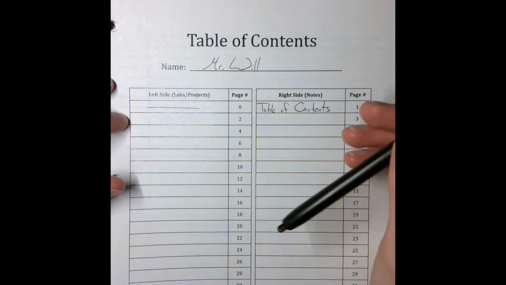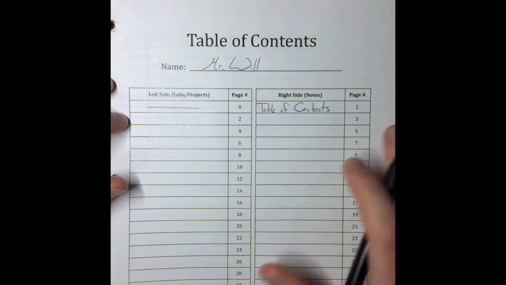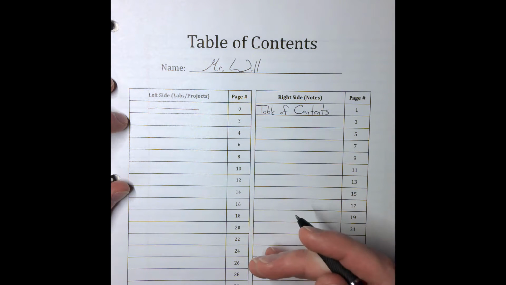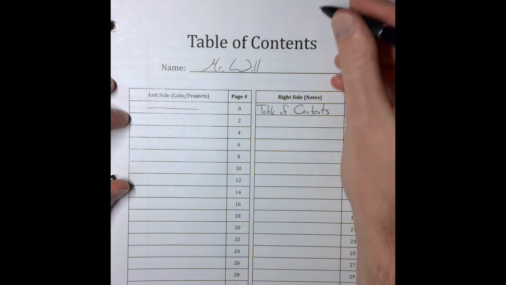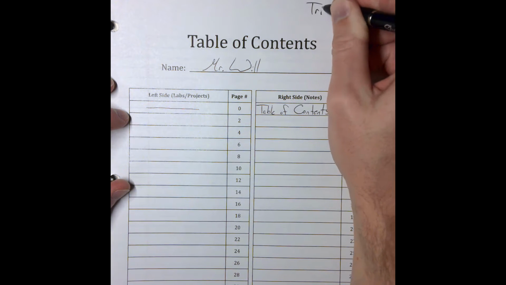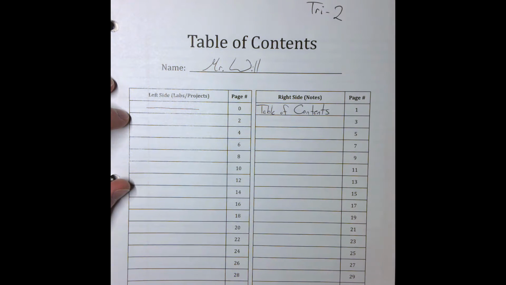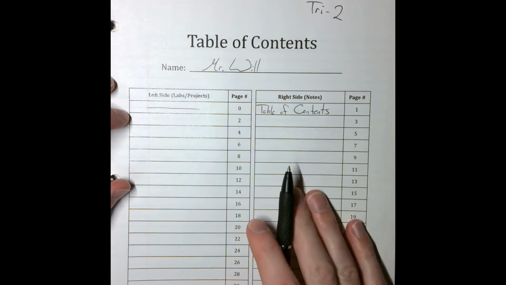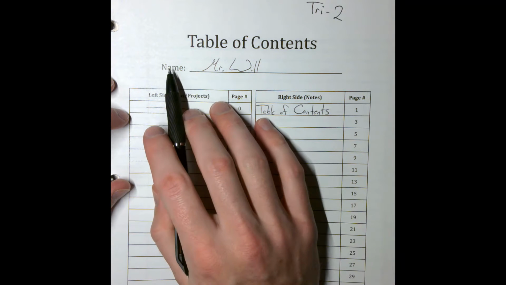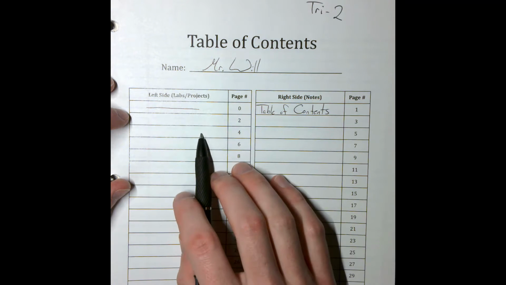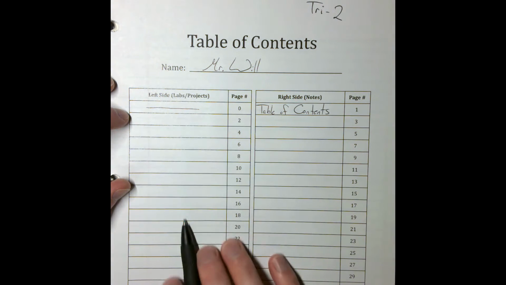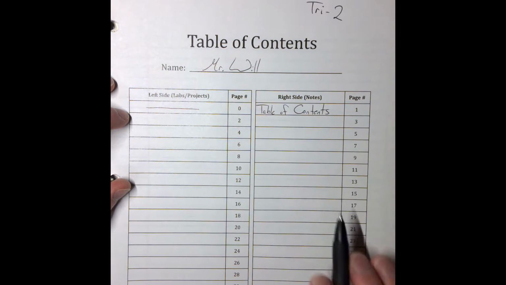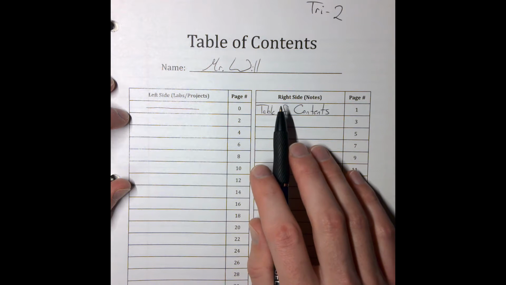Hello, everyone. We are actually going to be starting a new set of notes, even with a new table of contents. So this will actually be for try 2 table of contents. I'm going to be handing you guys one of these so you don't have to make this. But you're going to put your name on there, and just like last time, we have the left side with our labs and projects, and the right side with the odd numbers is going to be our notes.